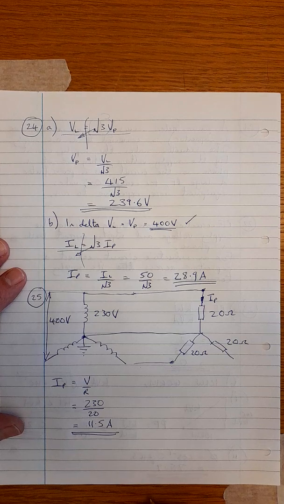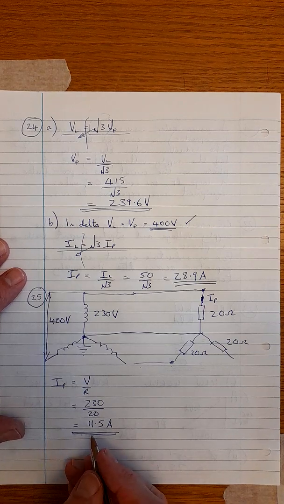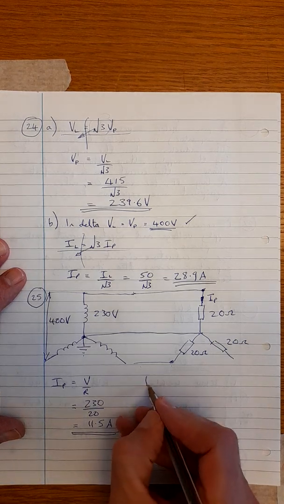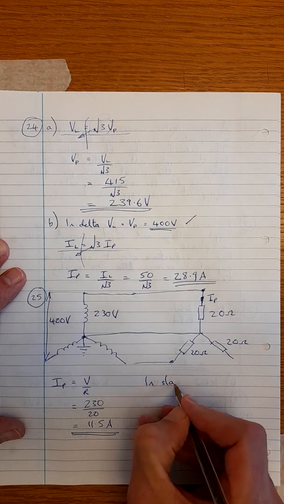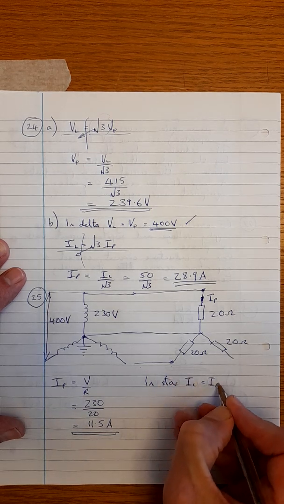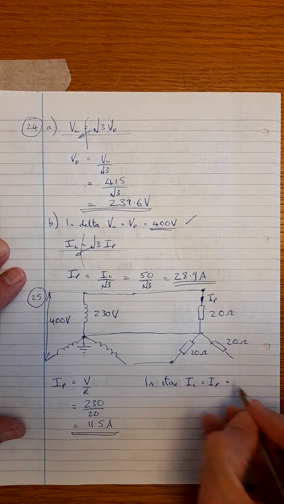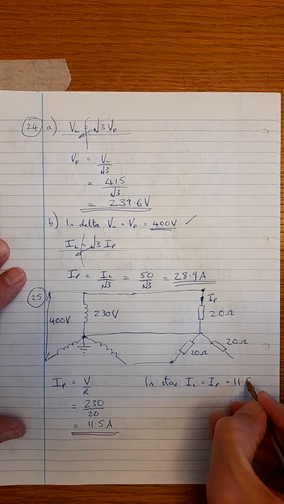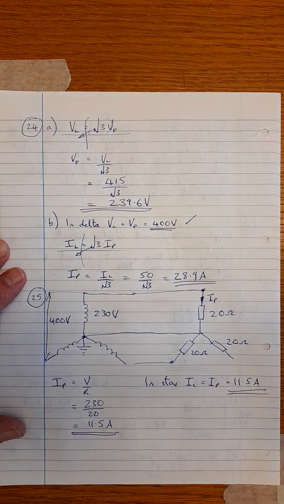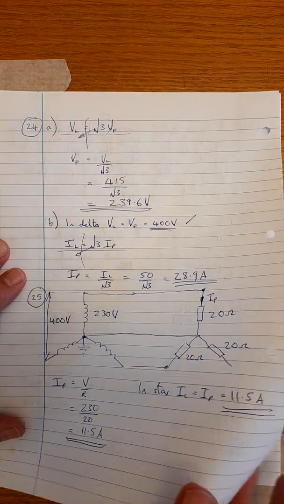Okay. So that is important. Just check that question, because you've got to find the phase and line currents. Tell me, in star, IL equals IP, and we've just found it as that, so equals 11.5 amps. If you don't tell me, you don't get the marks. Okay, so that's that bit. Let's get that one out of the way.